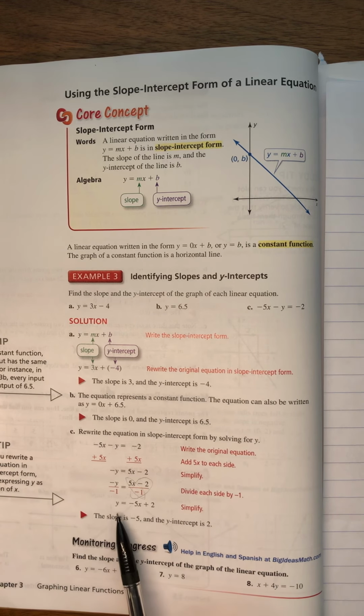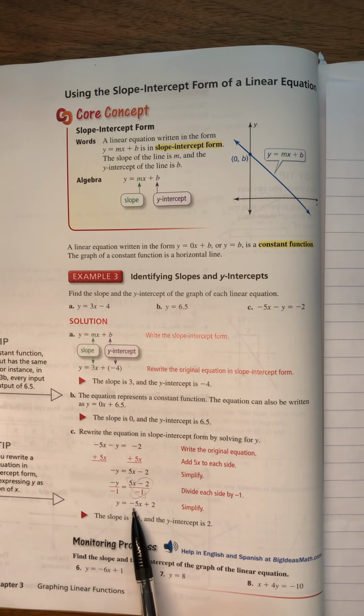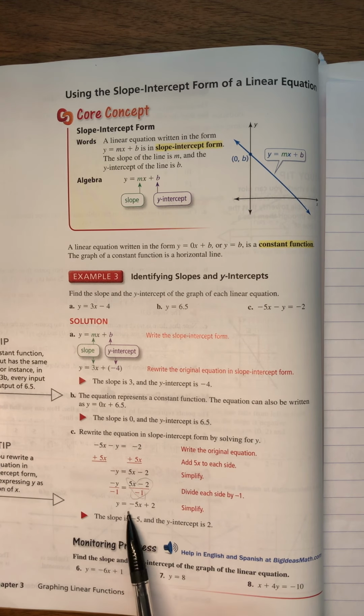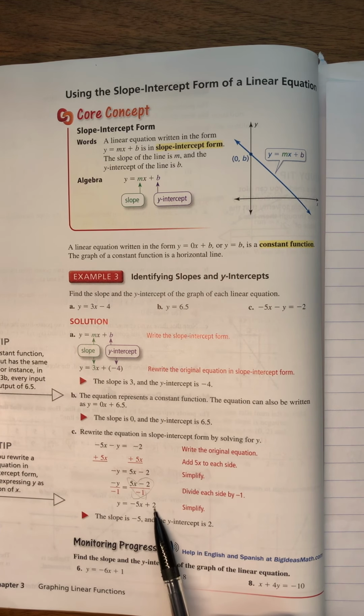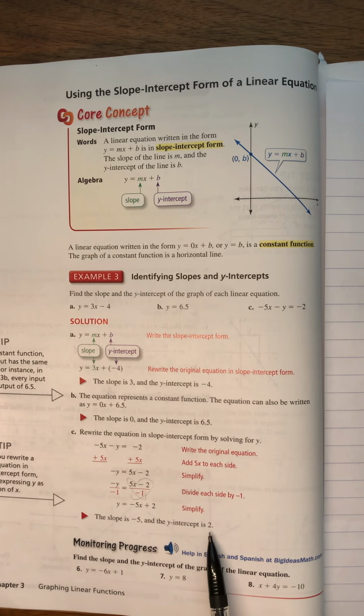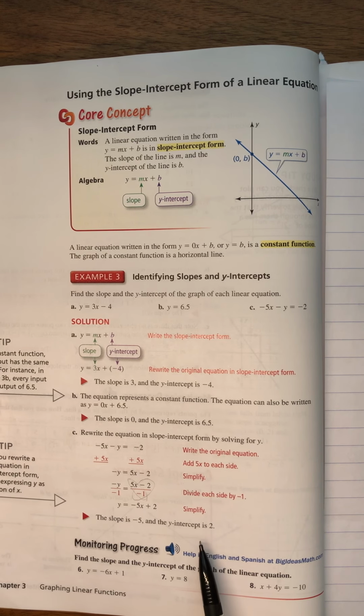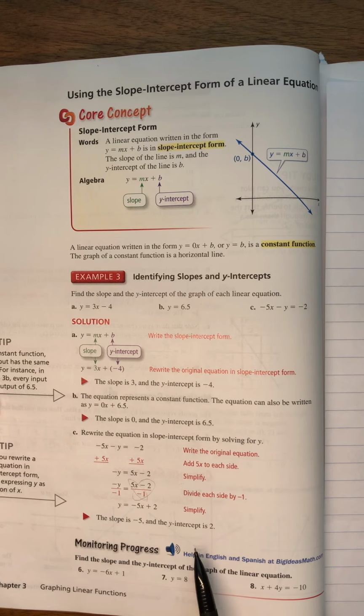Now look at this equation. y equals negative 5x plus 2. Now it's in slope-intercept form. y equals mx plus b. Our m, the slope, is negative 5. And our b, the y-intercept, is 2. So that's just identifying what we're looking at for our m and our b.